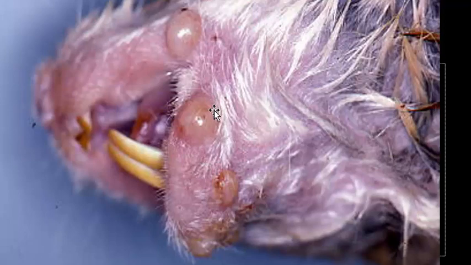Hamsters also will get T-cell epitheliotropic lymphomas. These are sporadic. They're not associated with any type of virus, and that would obviously be a differential for polyomavirus infection. We see 1 or 2 cases of this in hamsters still today.